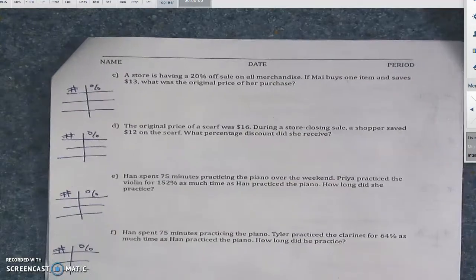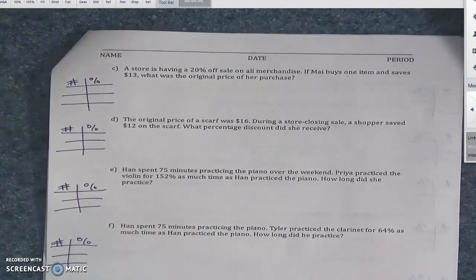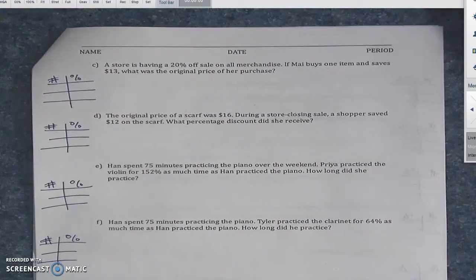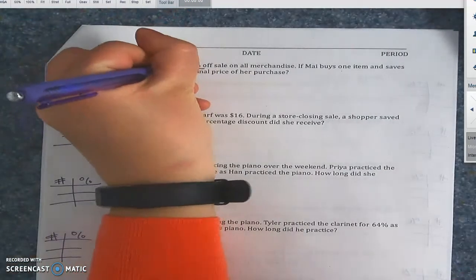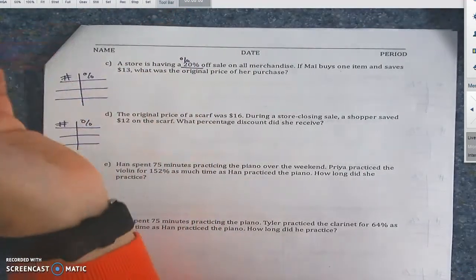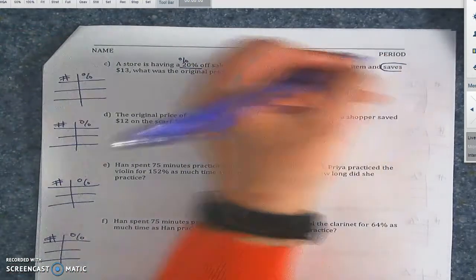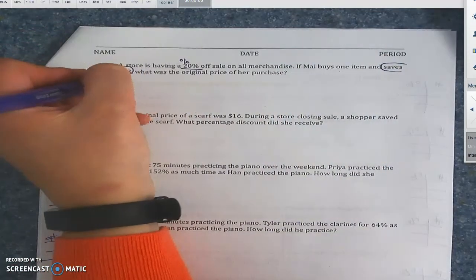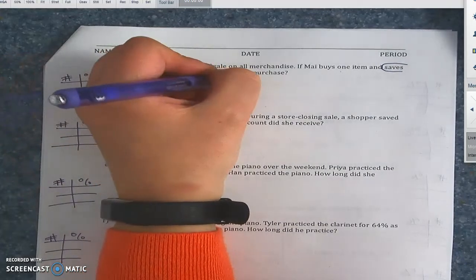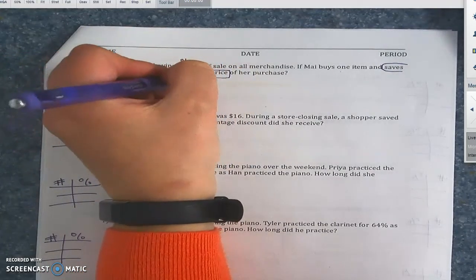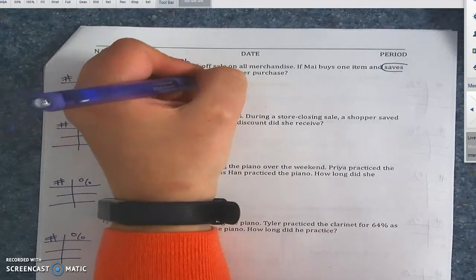All right, a store is having a 20% off sale on all merchandise. If Mai buys one item and saves $13, what was the original price of her purchase? So 20% is the percent. She saves $13, so that's my part. And it wants to know what was the original price. So we want to find the whole, 100%.